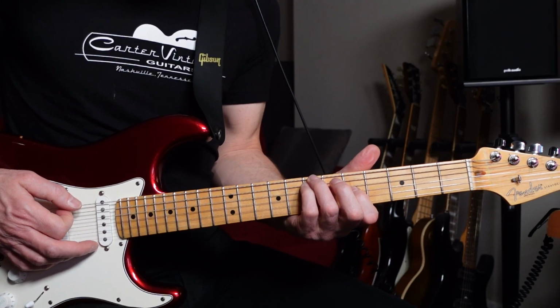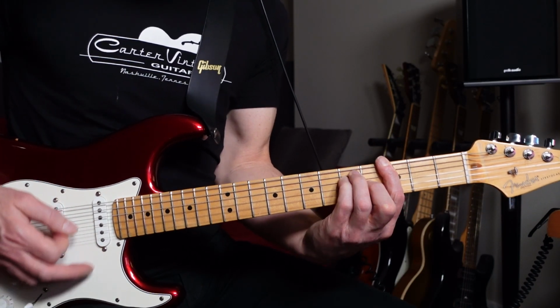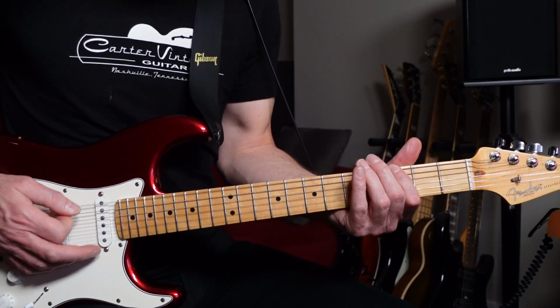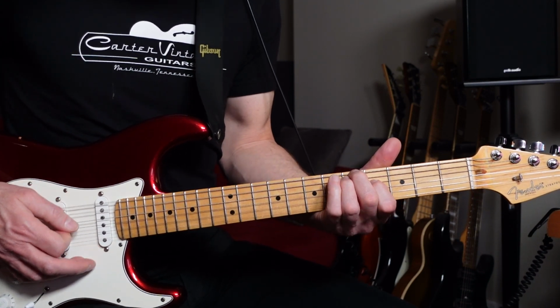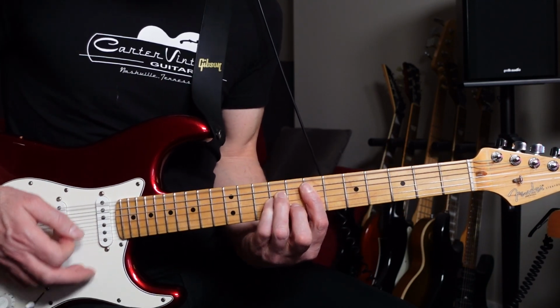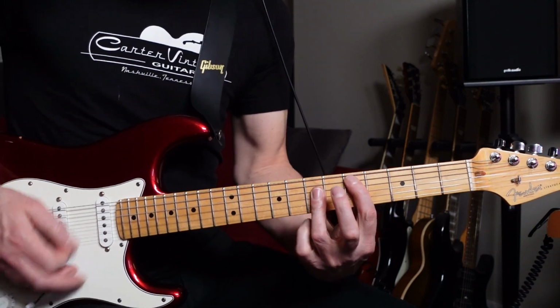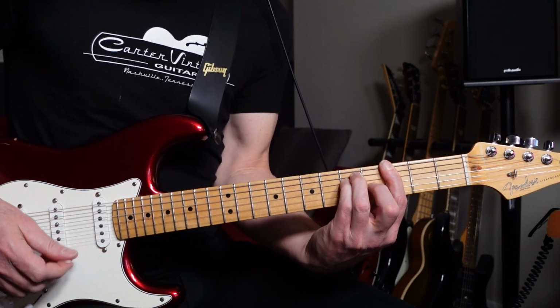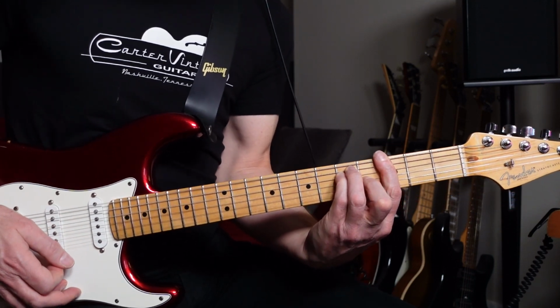Check it out, here's an E to a D to a G. By going down, here's an E minor, D major, to a G. Instead of playing it like this, E minor, D, G. Play it like this. It's a little bit more magical, right? A little more sophisticated sounding.